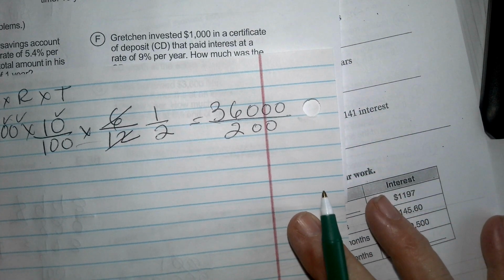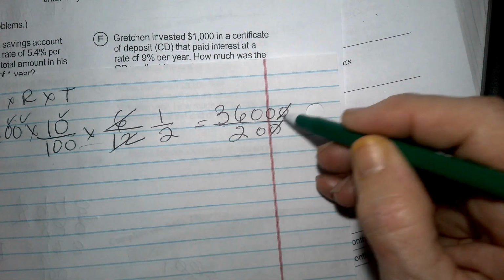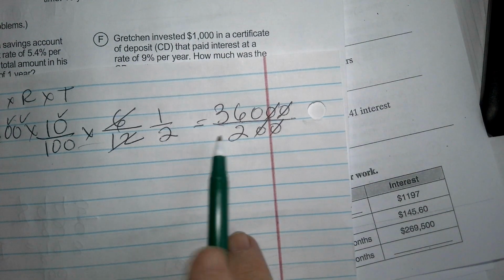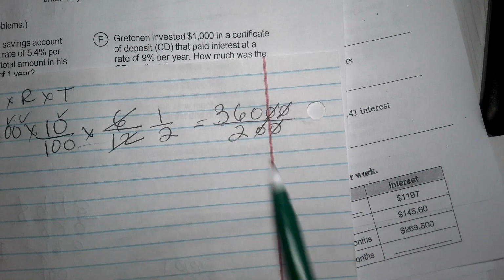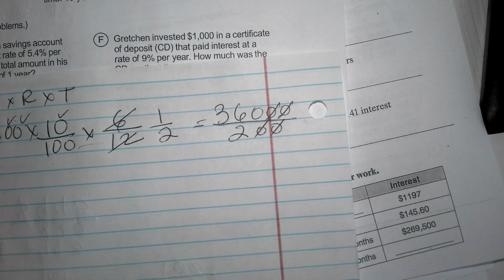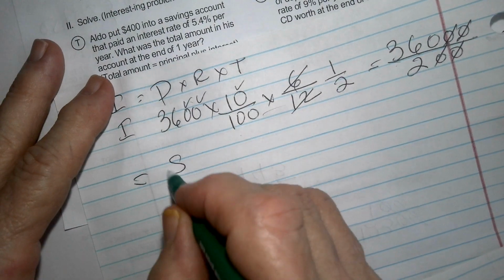It's 180. And now can we take off the zeros? I actually could have taken them off before I did. What's half of 360? It's 180. So hold on a second. That is just the interest. So the interest is 180.